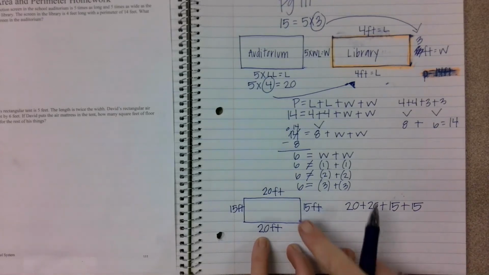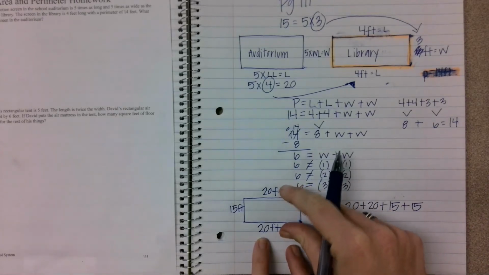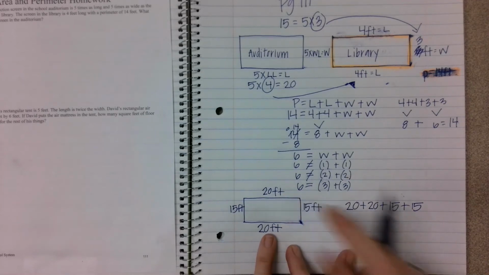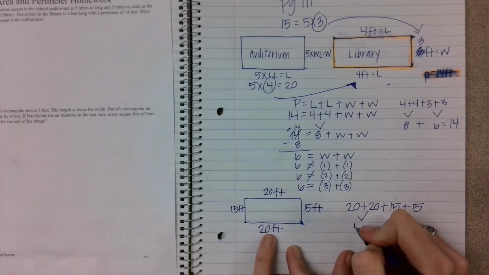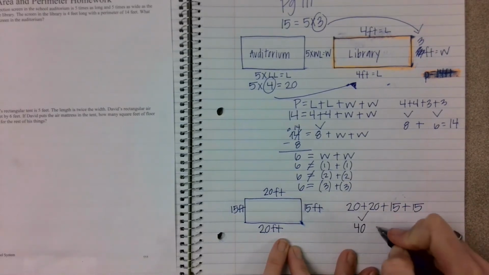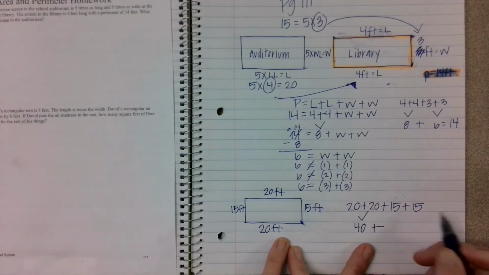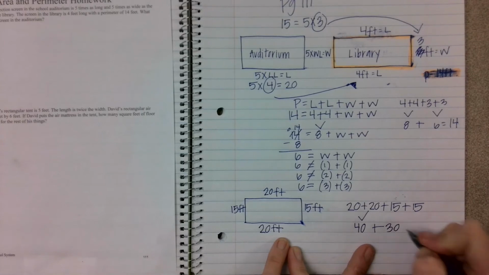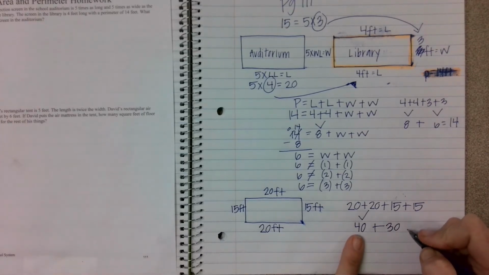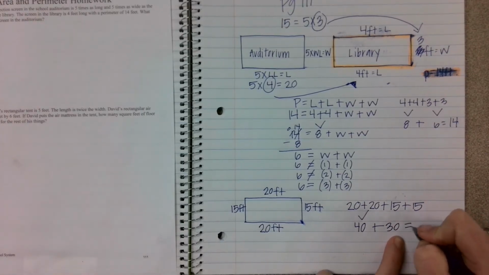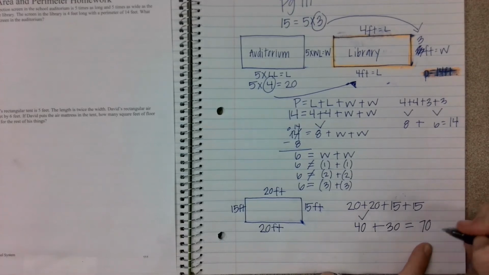I like to do the two numbers that are the exact same side by side because I know those facts pretty well. If I had two $20 bills, I'd have 40. And as we discussed in class, when you have two 15 minutes, that's a total of 30 minutes. And 40 plus 30 is 70.